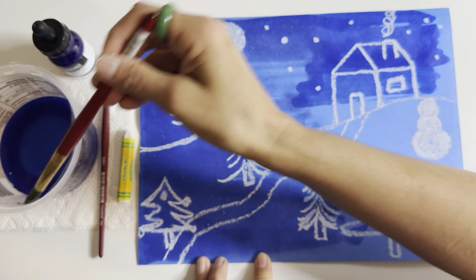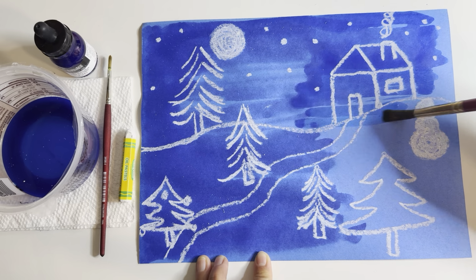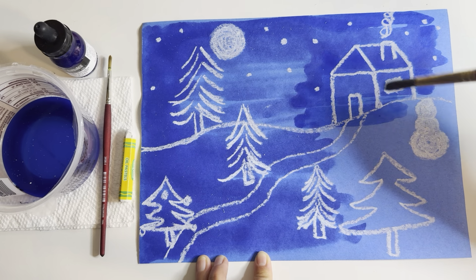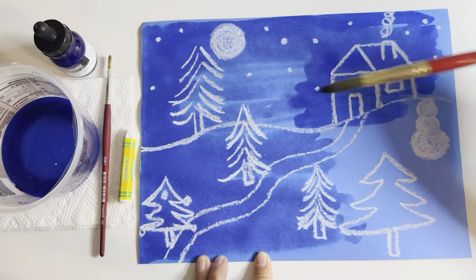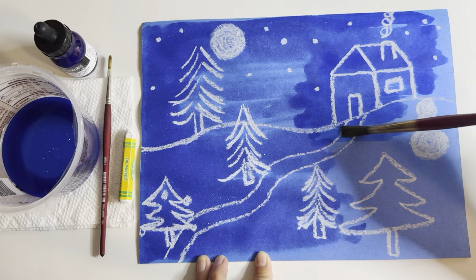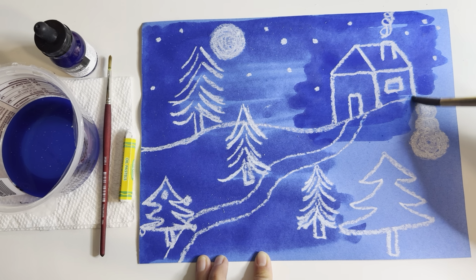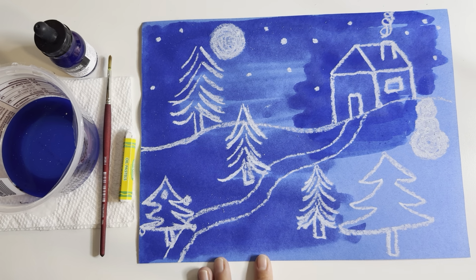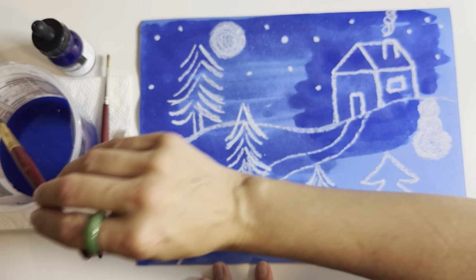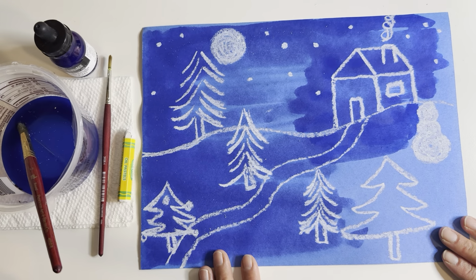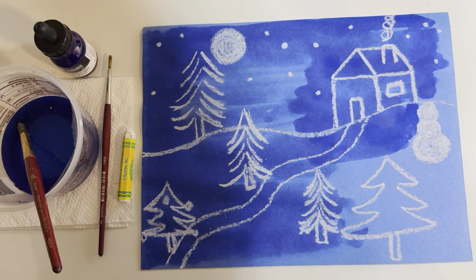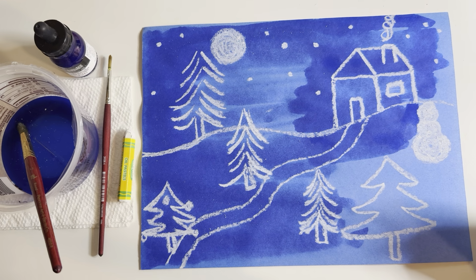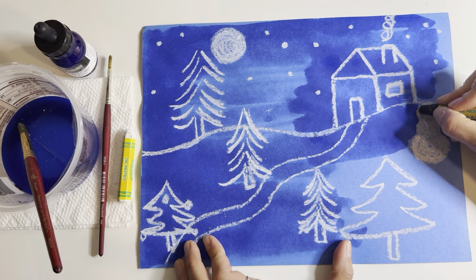And I'm gonna see if I'm able to add a detail to our snowman. I'll take a look at what the detail is right here. Put my brush down, and I'm gonna get my black pastel. See if I can add the eyes.